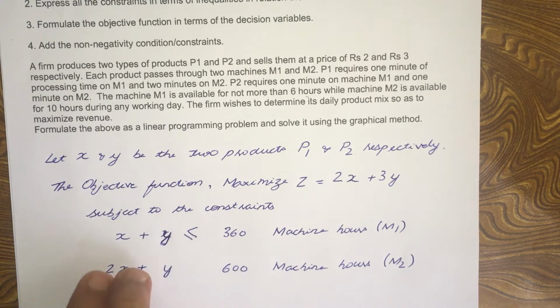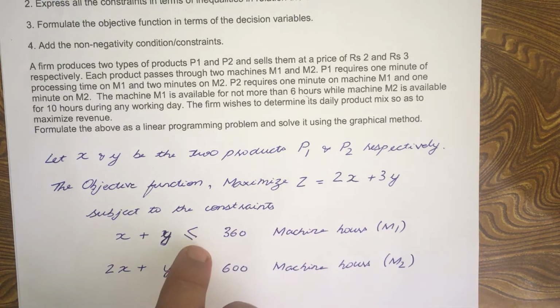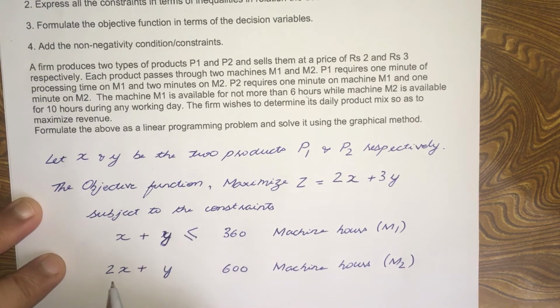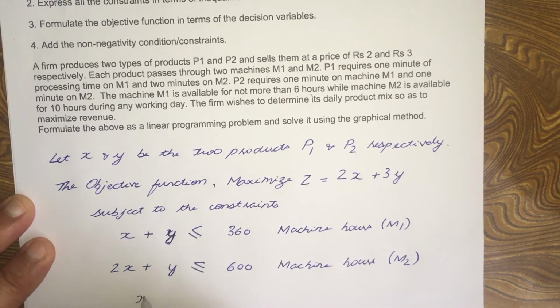The total time taken by these two on machine 1 cannot exceed 360 minutes. It should be equal to or less than 360 minutes. And here also the total time taken by x and y cannot exceed 600 minutes in M2. Okay, and x is greater than or equal to 0, and y is also greater than or equal to 0.